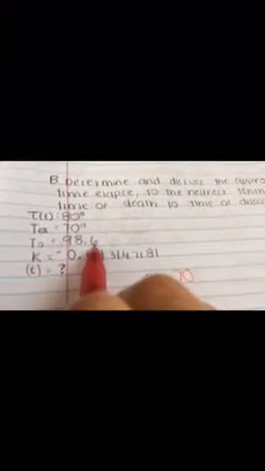So we're going to plug that in. 80 equals our time ambient, which is 70. For our object temperature, I put 98.6 because that's the average. Whenever you're alive, your body temperature is around 98.6.